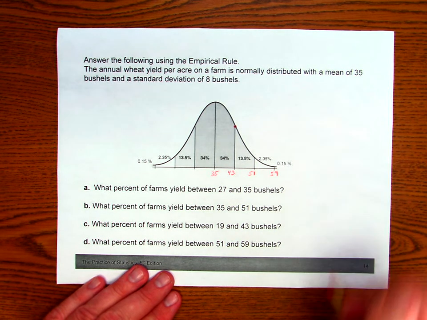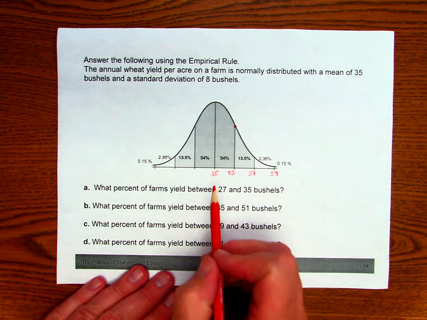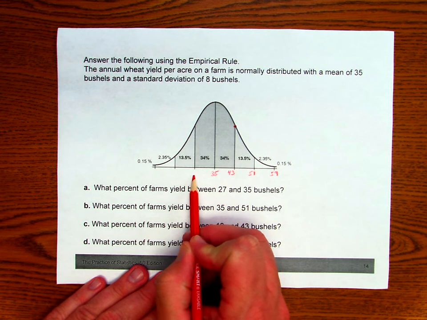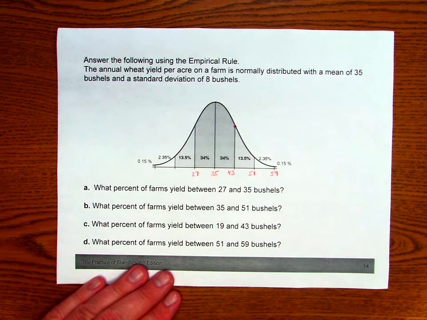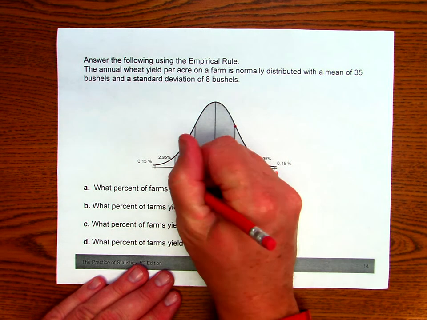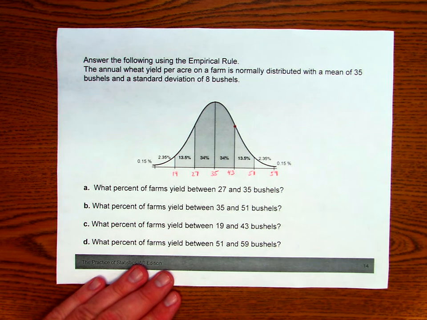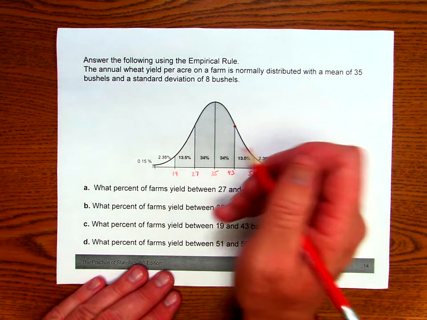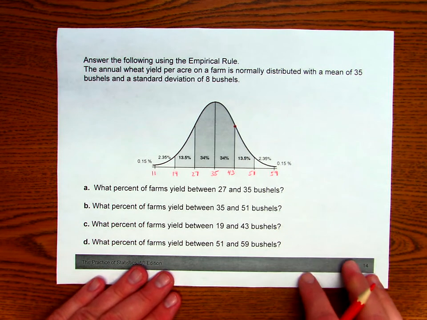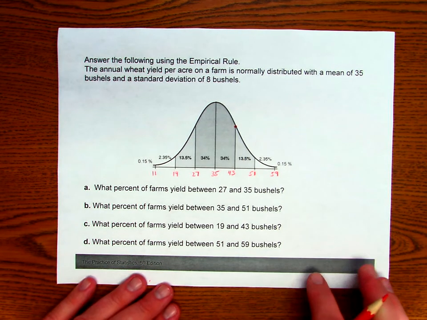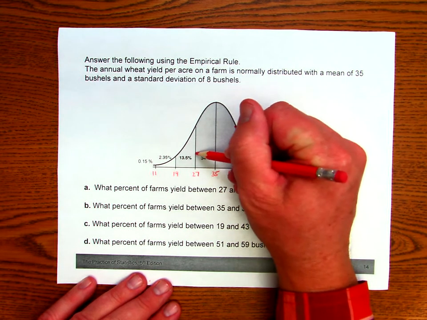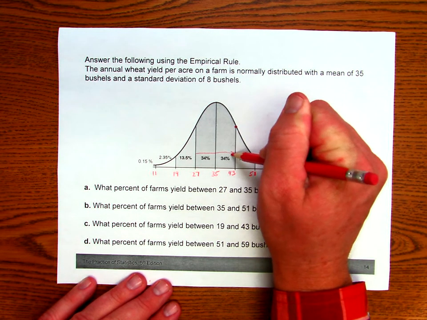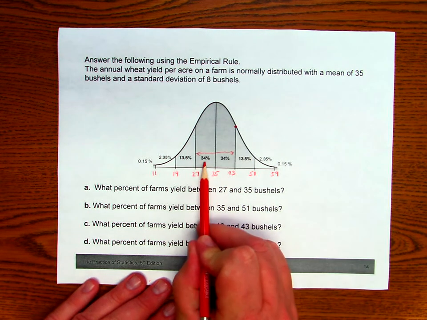Okay, going in the other direction, one standard deviation to the left, 35 minus 8 is 27. 27 minus 8 is 19. 19 minus 8 is 11. So by the empirical rule, we know 68% of the data is within one standard deviation of the mean, so that means 34% of it is here, 34% of it's there.